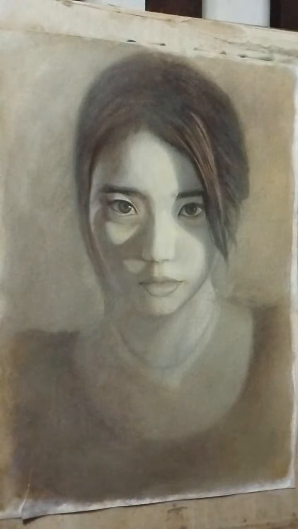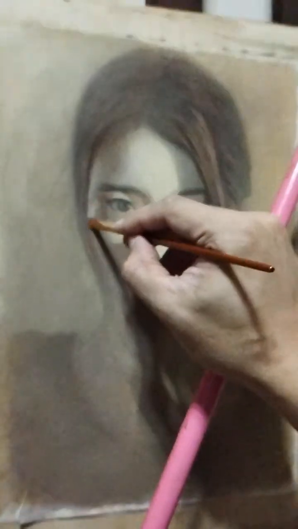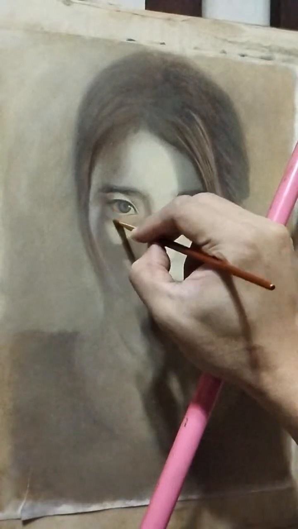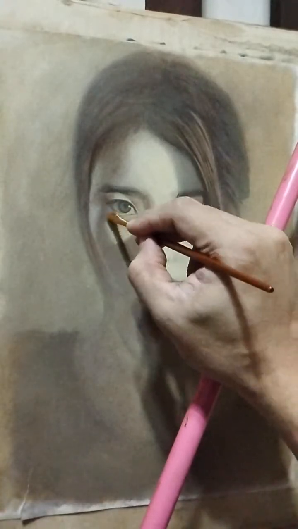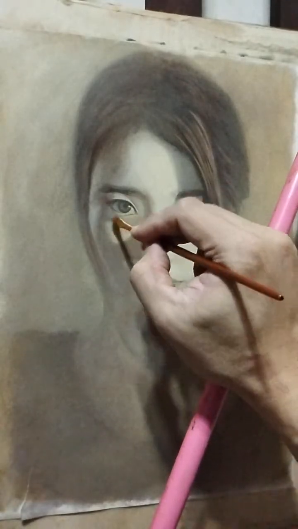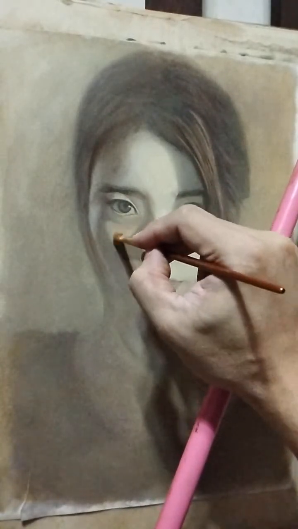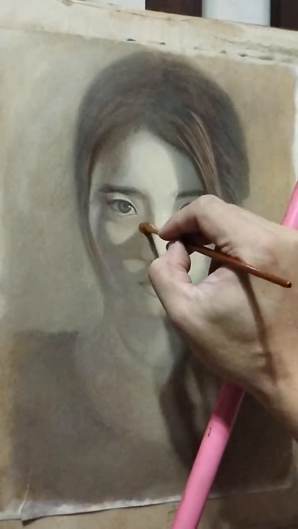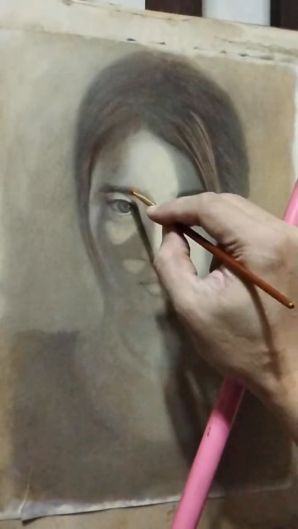I'll use one of my other synthetics. We have, like I said, back to topic, these tools right now, like synthetic brushes that keep the shape. You can use it as a subtractive tool.